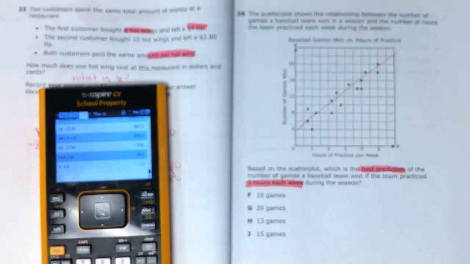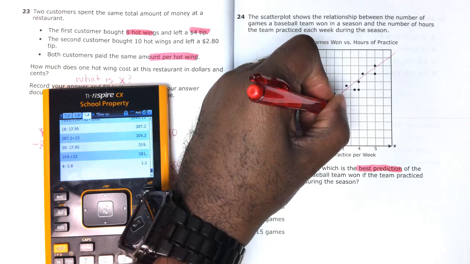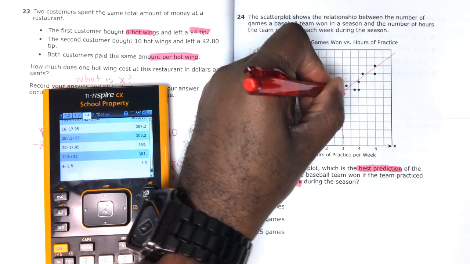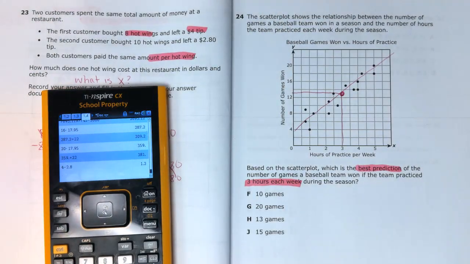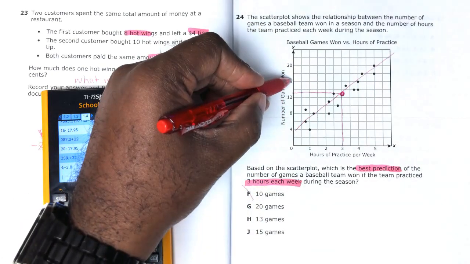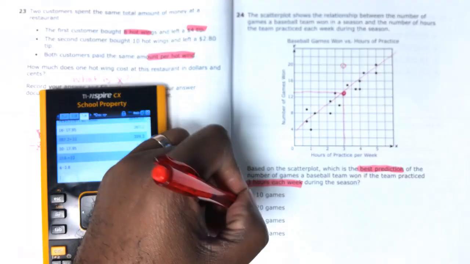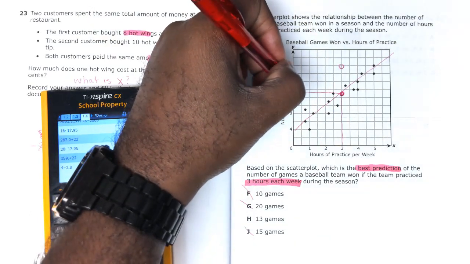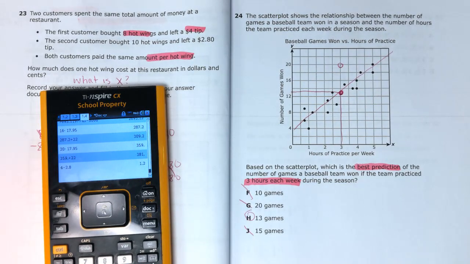Okay. So we're going to look for 3 hours of practice each week, which is x, 3. And we're going to go up until we hit this line. We're looking for the middle of this data, right? And we're going this way. Okay, so when I look over across here, it's not 10 because we're well above 10, right? It's not 15 because we're not quite up there yet. It's definitely not 20 because 20 is up here. The best possible guess would have been 12, right? And so since there's not 12, we go with above 12, which is 13. So we're using educated guesses to make that make sense. Okay, that's all these predictions are with scatter plots.